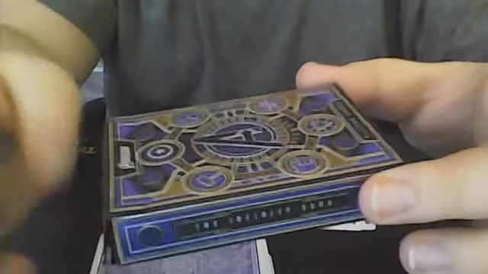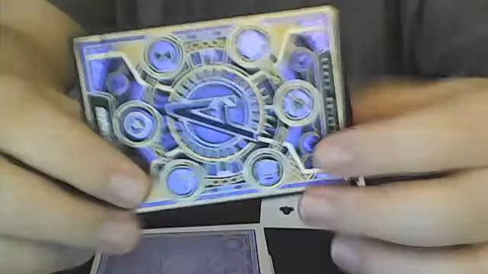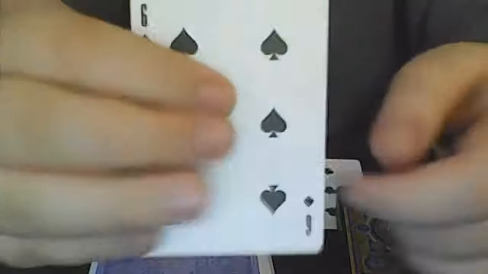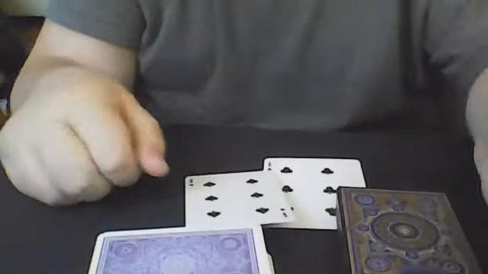Now, if we go back to my box, we will remember that I actually had a card in there since the beginning. And what if it was the 6 of spades? The spectator can go ahead and actually open up the box, take out that one card in the box, and they can see that it is the 6 of spades.